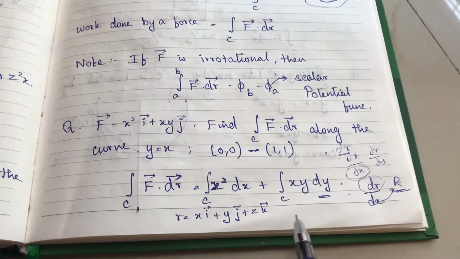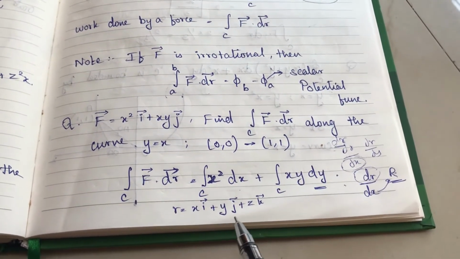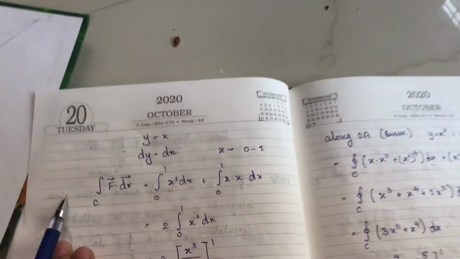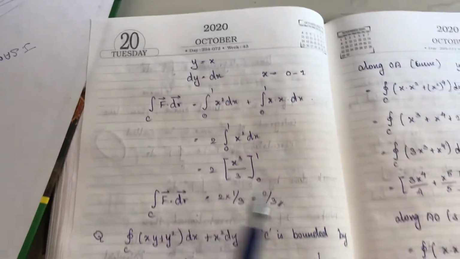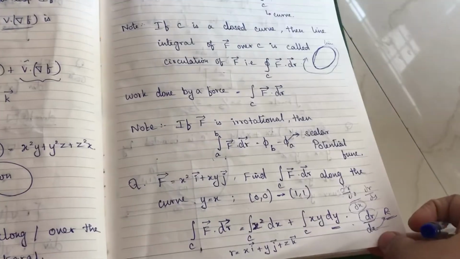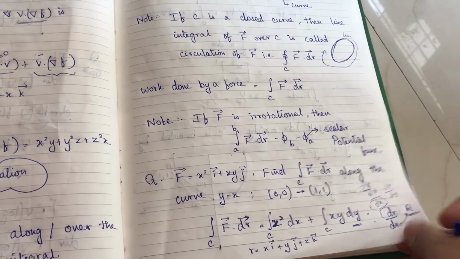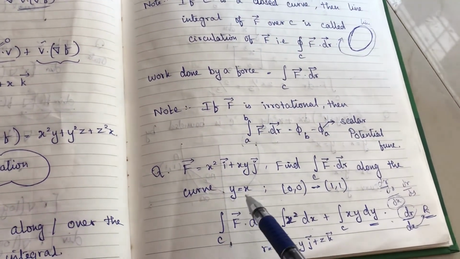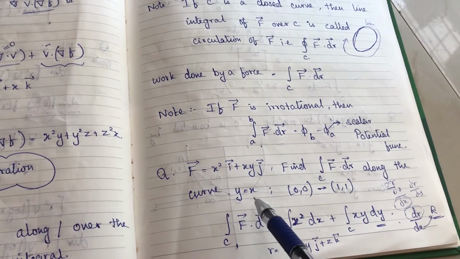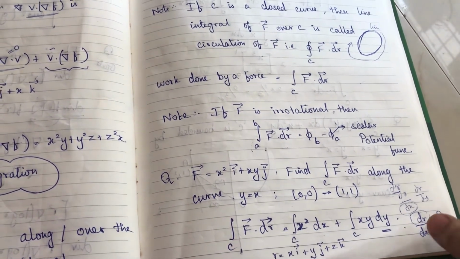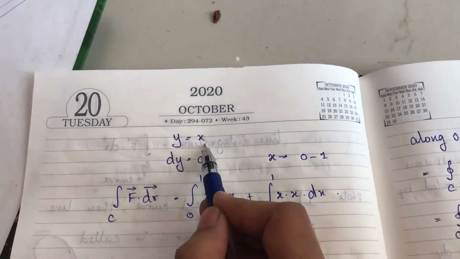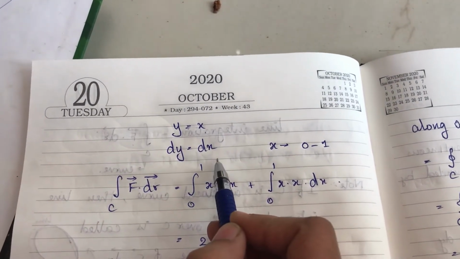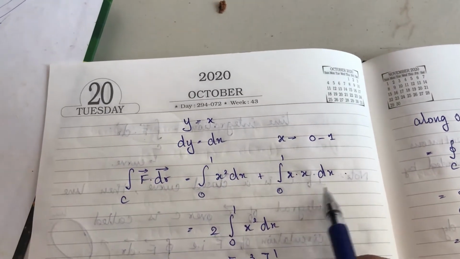We know that r vector is xi plus yj plus zk. They have given the curve as y equal to x, so instead of y, I can write x. Since y equal to x means dy is dx, I am substituting these two values here.